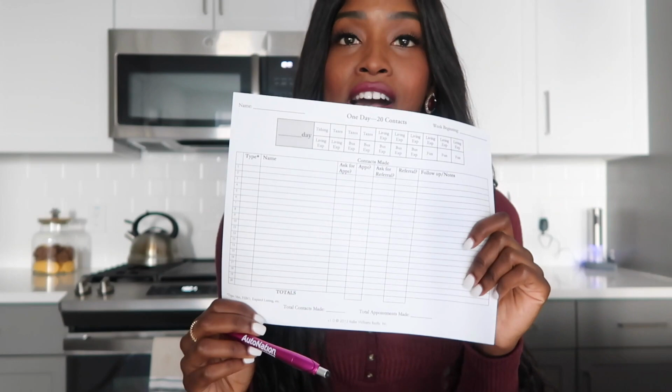I do have a desk, so usually that's where I'd be calling, but I have everything that I need to make my cold calls here with me now. This is my tracker form where I write down all of the leads that I talk to. I have my computer here because I wanted to make sure that you can see the video in the best lighting possible. So let's make some calls.